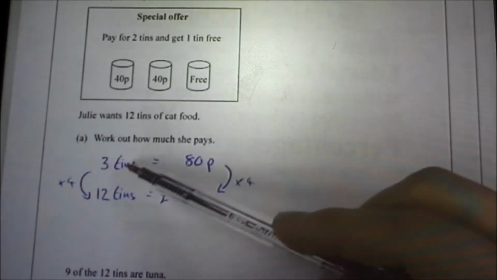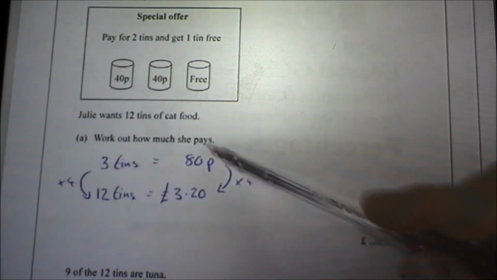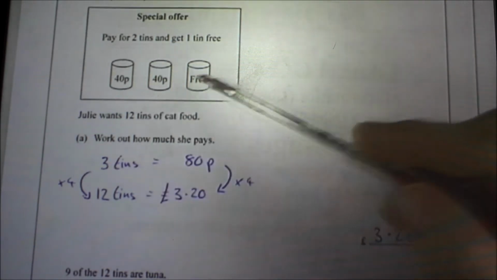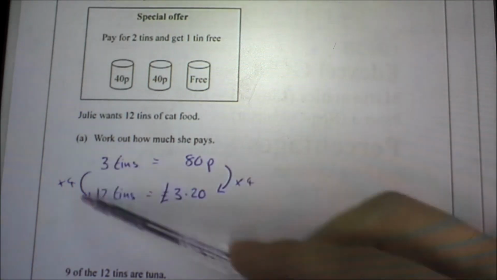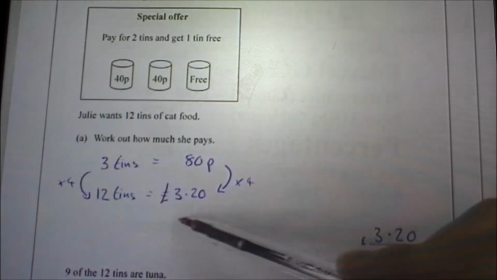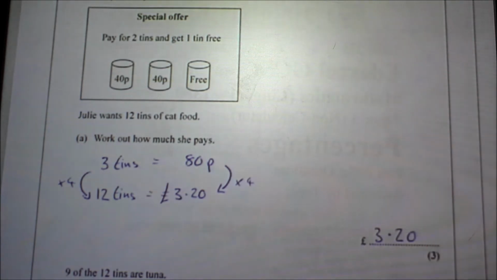Well, if 3 tins cost 80p, because you buy 2 you get 1 free, that means you want to know how much 12 tins are. So from 3 to 12, times by 4. So 80p times 4 is £3.20.